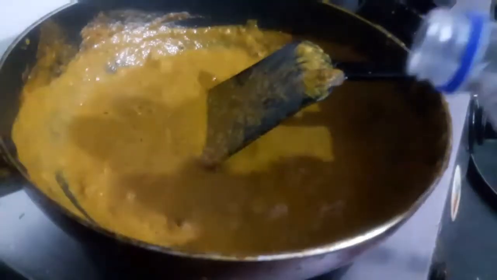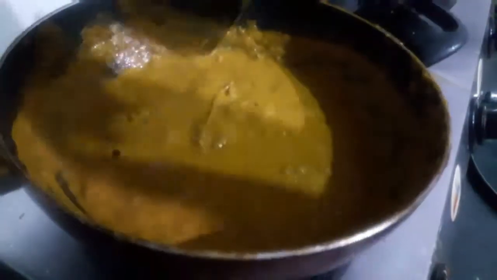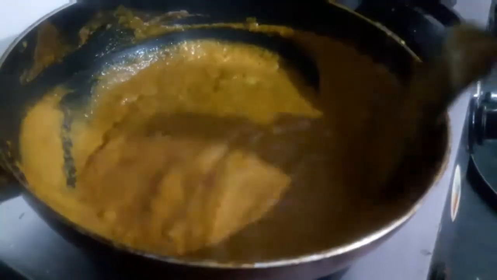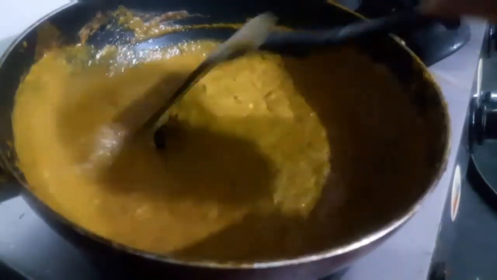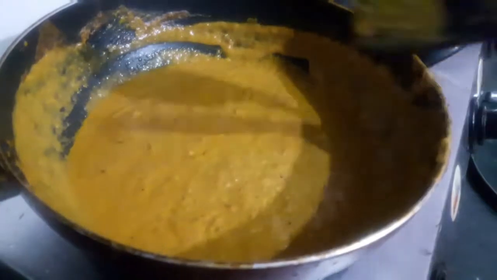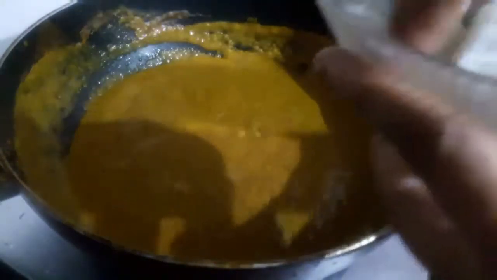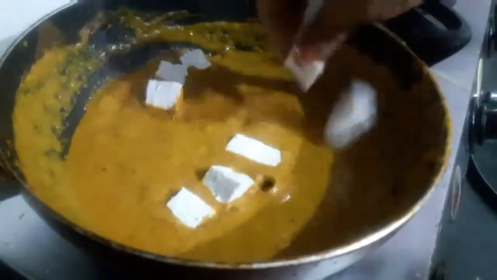So it's done. Bubbles are coming. I'll add some water. Very less amount of water, otherwise it will lose its consistency. So now just add these paneer cubes in it.